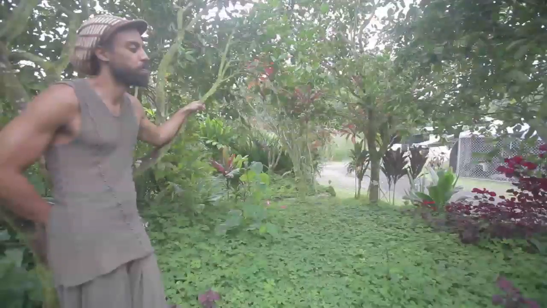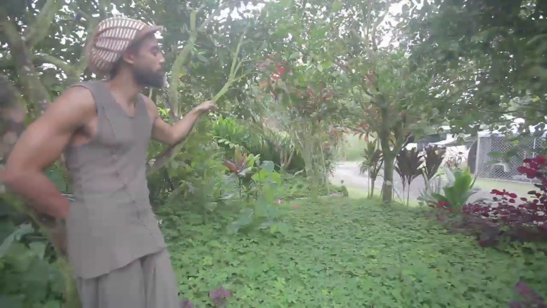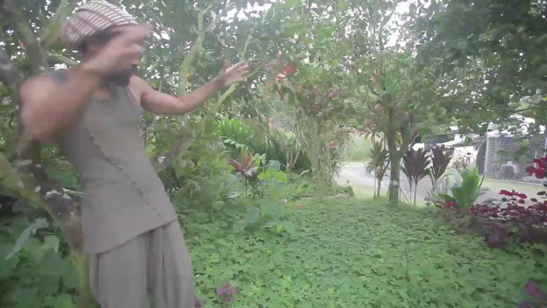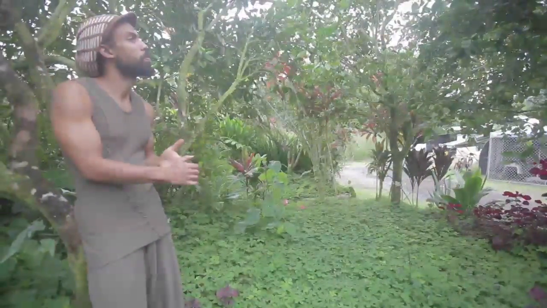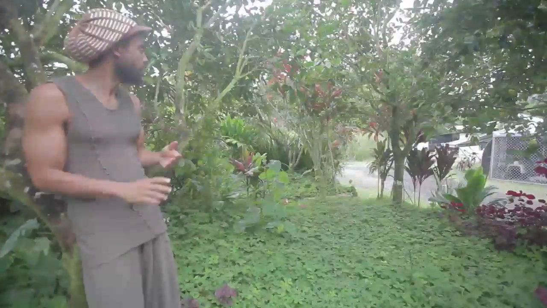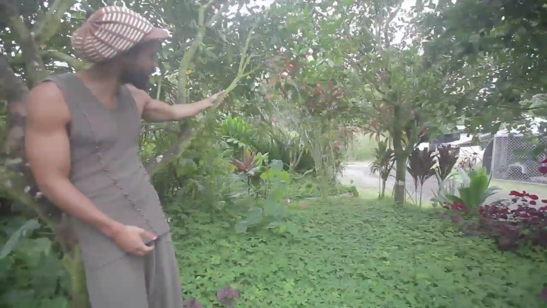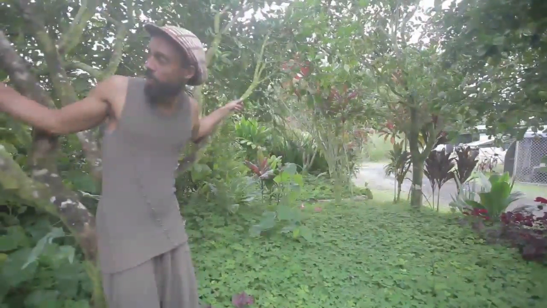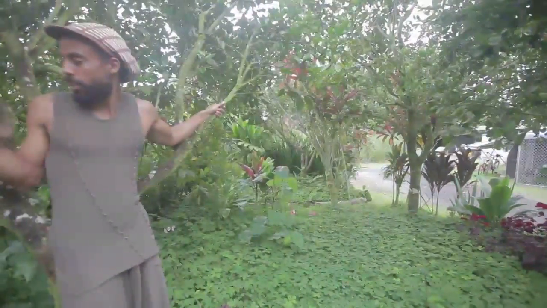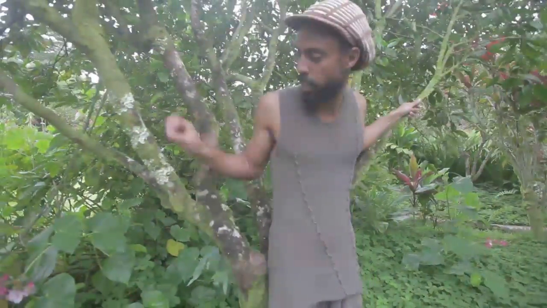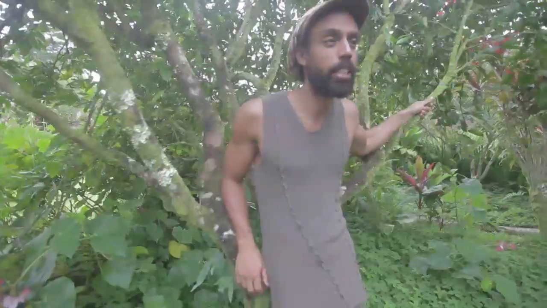This is a guild of trees, 3 different types of citrus, and they're pruned and managed to be able to take up the space but still bring in light, bring in air, right? Because they get a lot of rain here. You can see, look at the amount of moss on the branches here. And sometimes moss is a great sign, especially this kind of moss here. It's showing that the air quality is good. You won't normally see this kind of moss growing without good air quality.